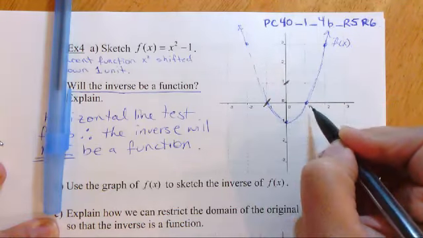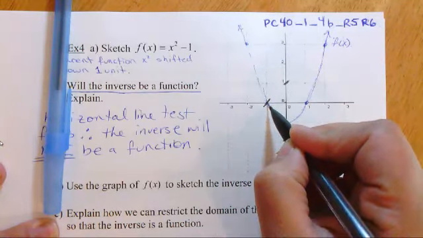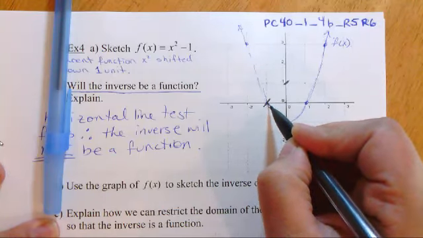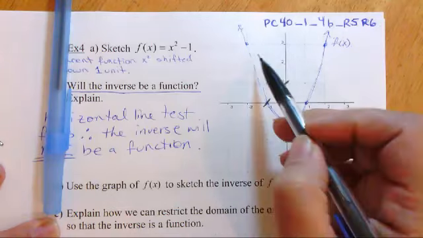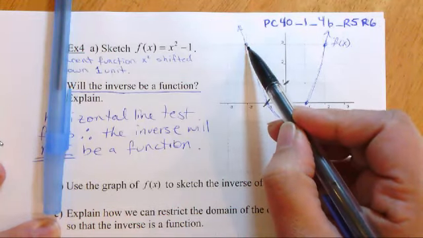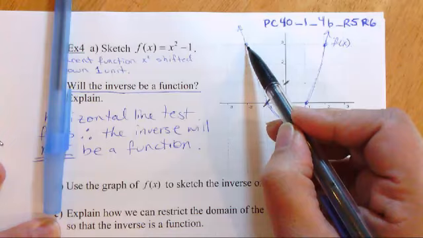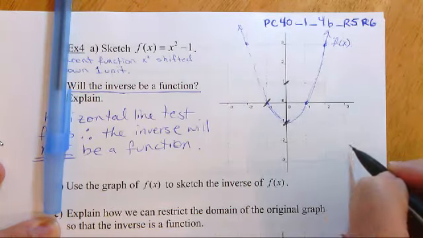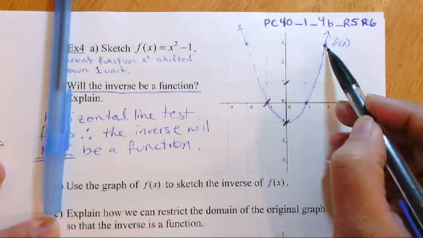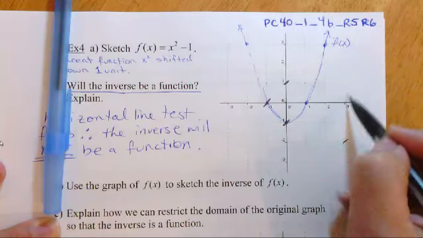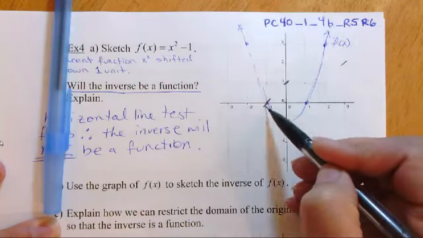So that's going to be right here. And this point, which was originally -1, 0, is going to go to 0, -1. So that's right there. And our -2, 3 is going to be 3, -2. And this one here, which was 2, 3, is going to be 3, 2.